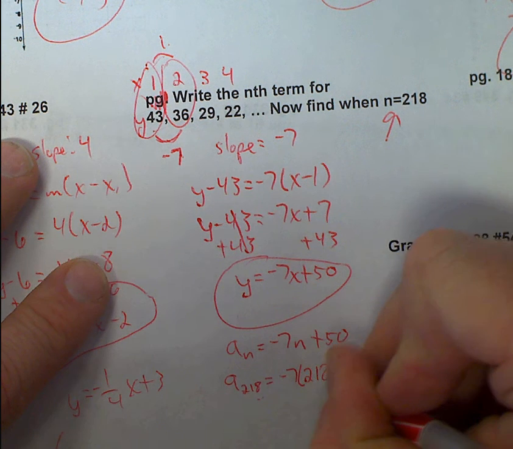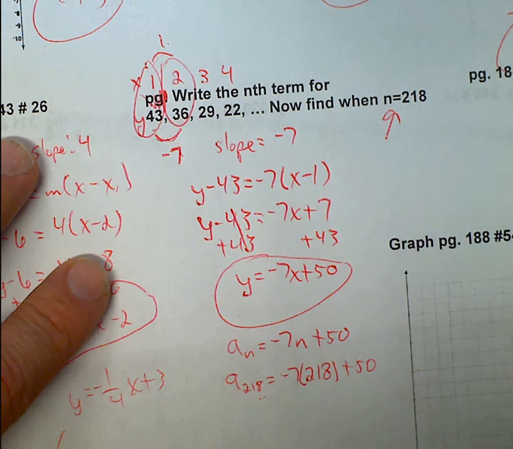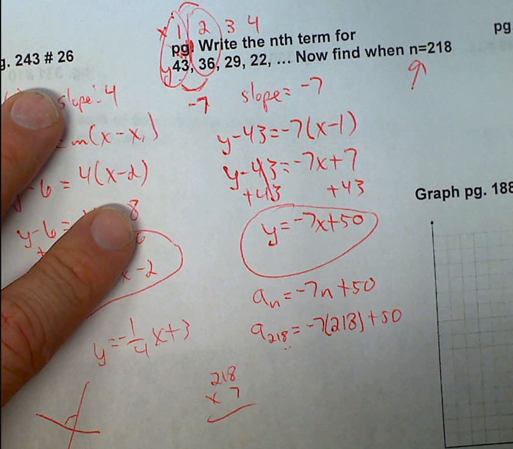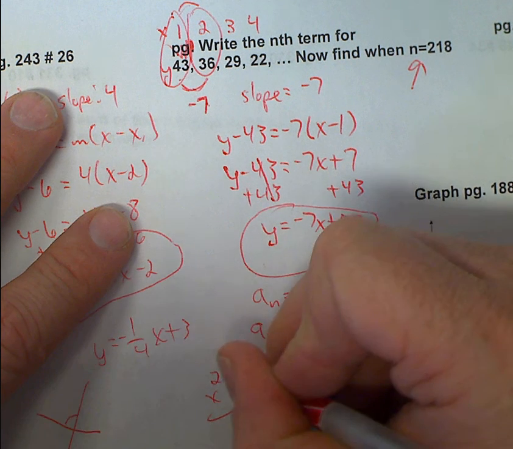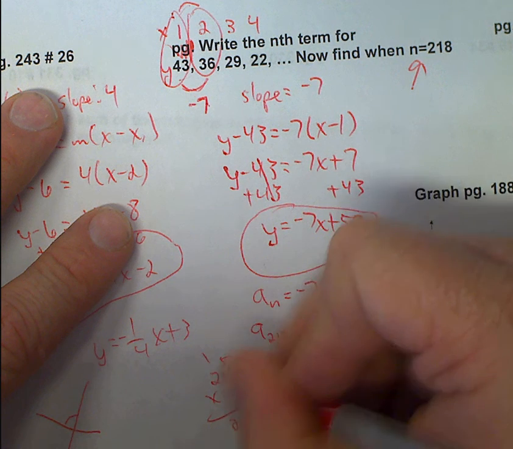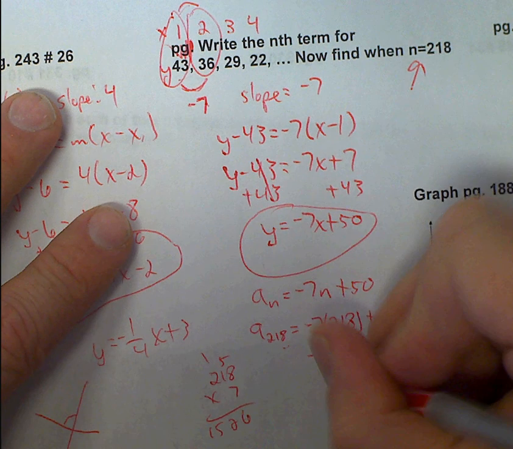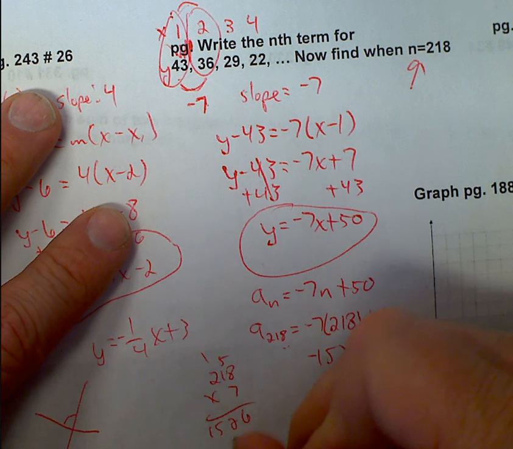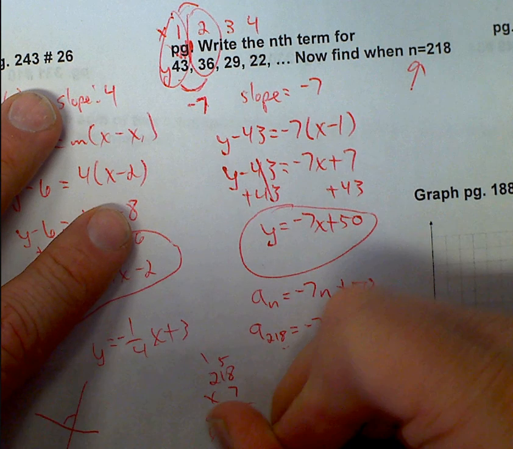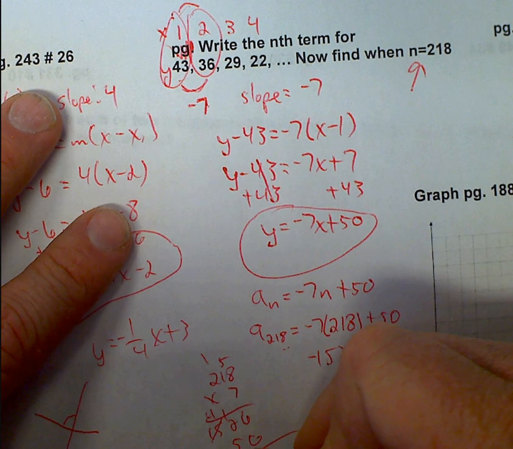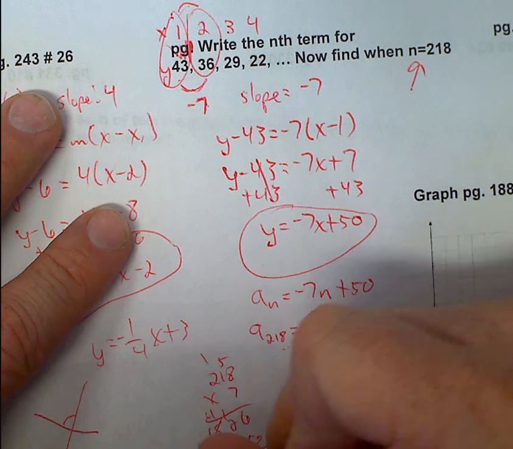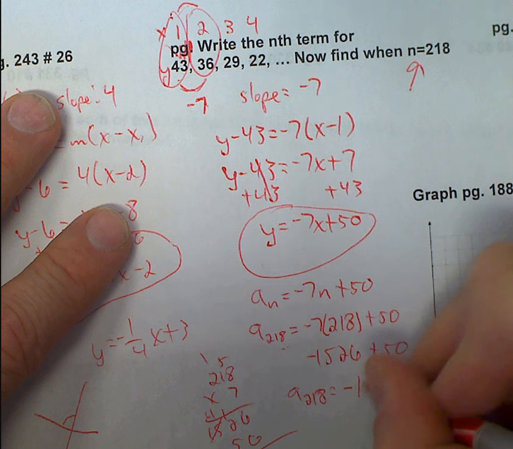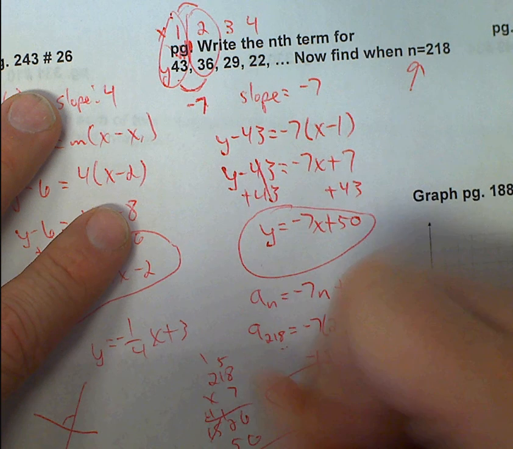-7 times 218 plus 50. 218 times 7, that would give me 1526. -1526 plus 50. Those are opposite signs, so I'm going to subtract. That gives me 1476. So my 218th term, the value will be -1476.